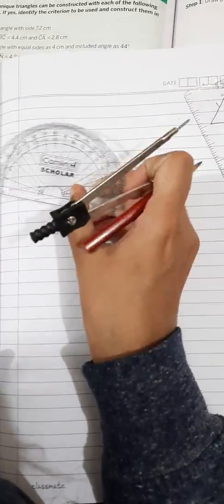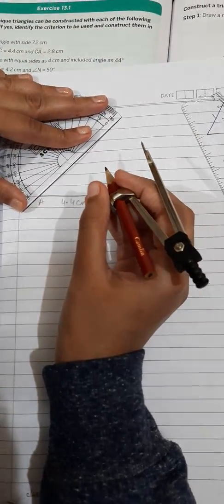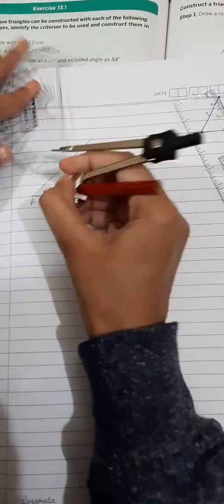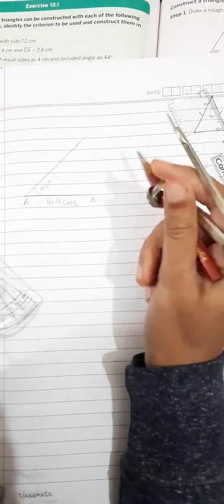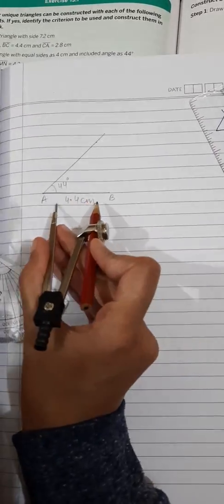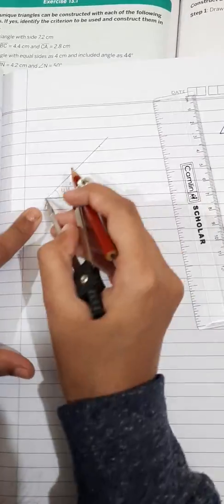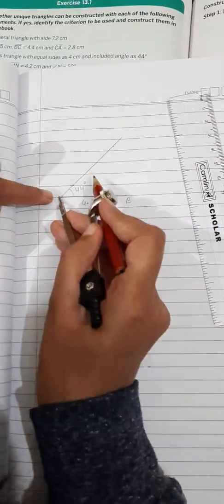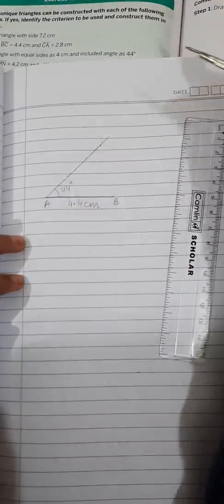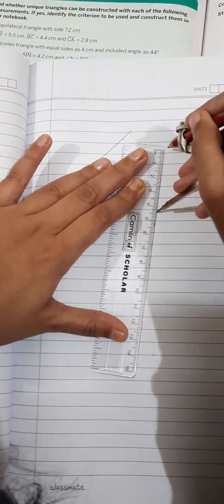Okay. Now they are saying one angle which is included is 44. Now with the help of a protractor, you are going to draw an angle of 44. Here it is 44. Just join it. So this angle is 44. Now two sides of an isosceles triangle are equal. If one side is 4.4, one more side is also going to be 4.4. What you will do is, after making an angle of 44, cut this line up to 4.4, because this can extend to as much length as it can, but we have to cut it. Now I am going to cut it at 4.4.